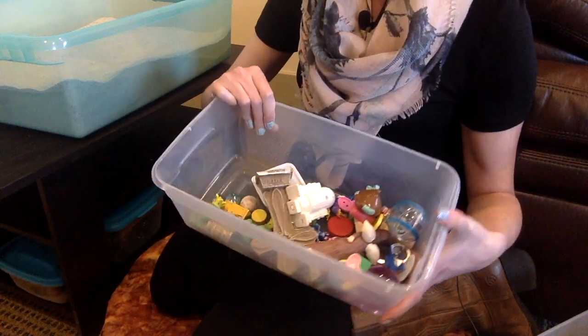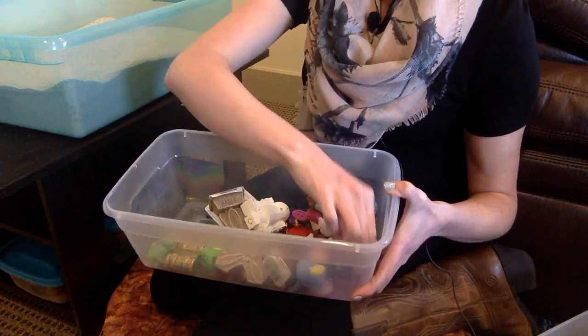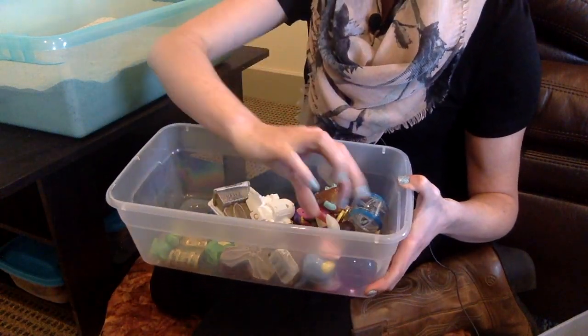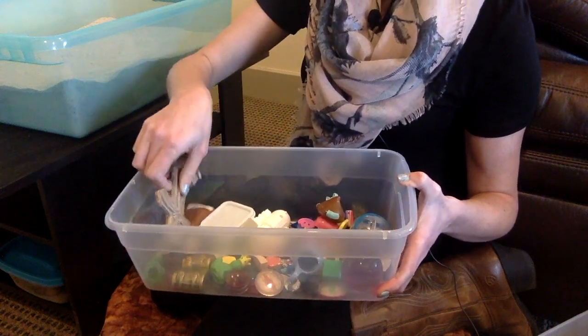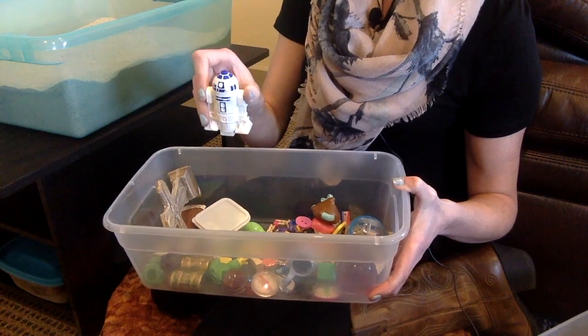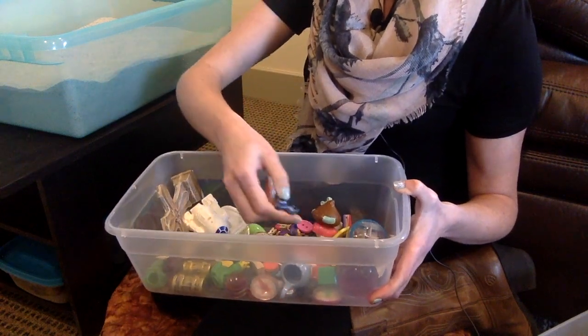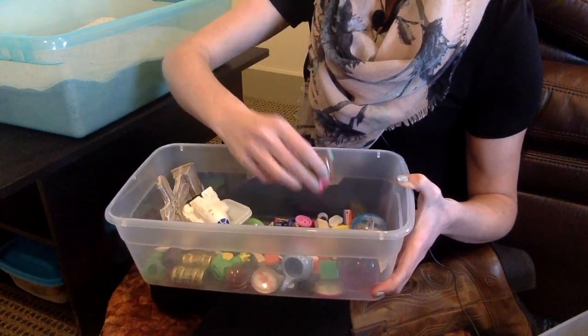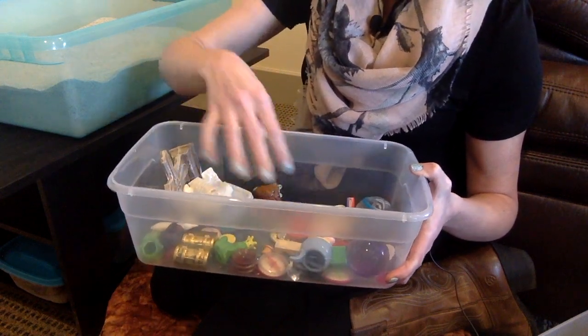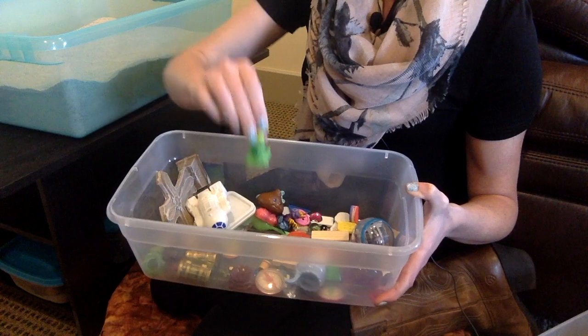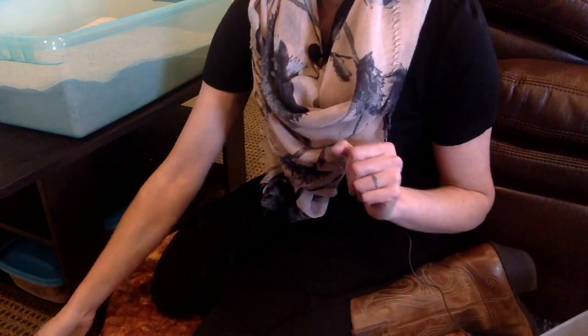The next one has all of our magical and religious things. We have a crystal ball in here, an angel, a cross, R2-D2, a little alien, chocolate chip. There's just all sorts of little mystical things, fairy tale. Now all those goodies are in that box.